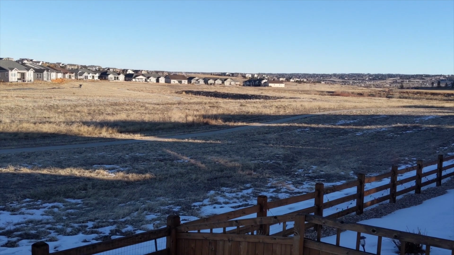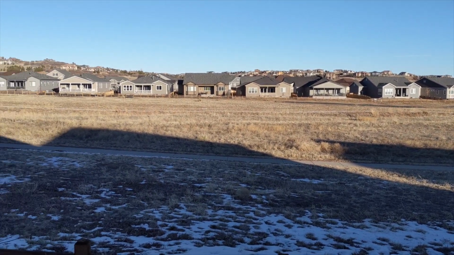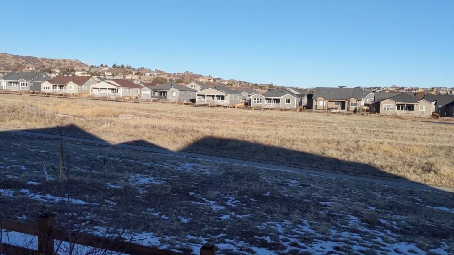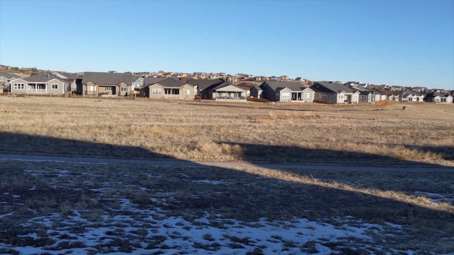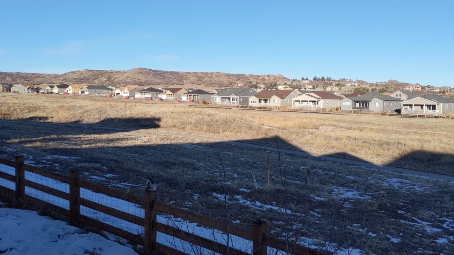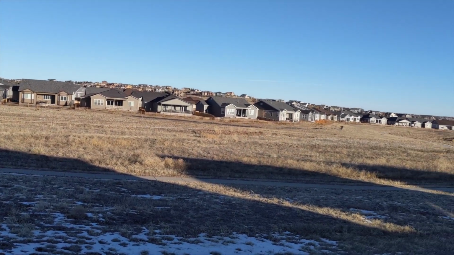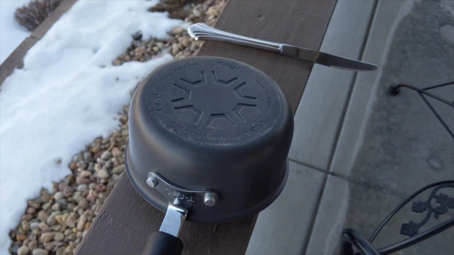All right. Good morning. Well, hanging out on my back patio, and this is the view I have out my back door. It's pretty nice. It's kind of crisp this morning, probably about 30 degrees. And you can see that there's a lot of construction going on, just like the rest of this part of Colorado. What I have here is just a little pot, and I'm going to make a noise.